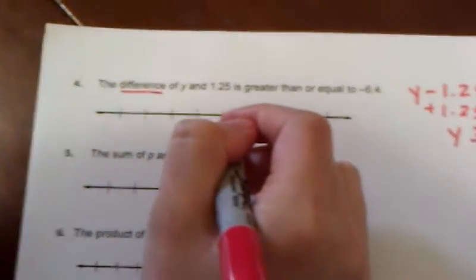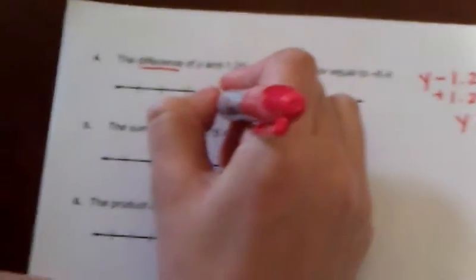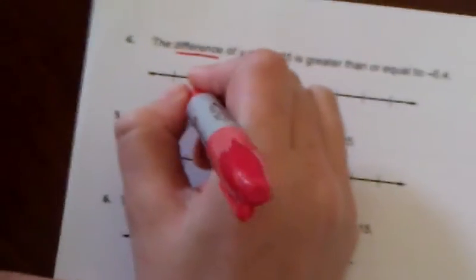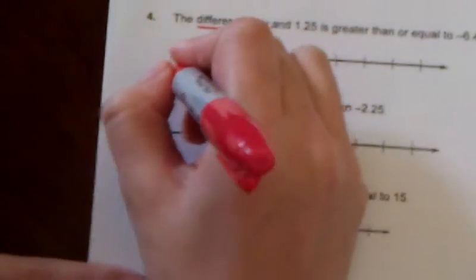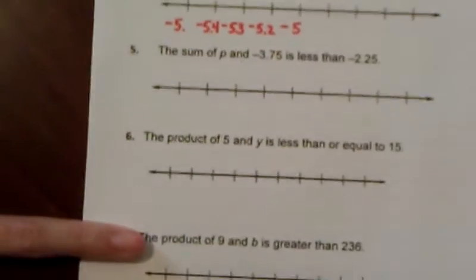Now I am going to create the number line for that. So I'll start off with negative 5 here, and this could be negative 5.2, and this could be negative 5.3. Negative 5.4, negative 5.5. Oops, I set that up incorrectly.